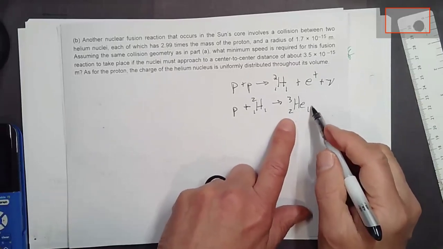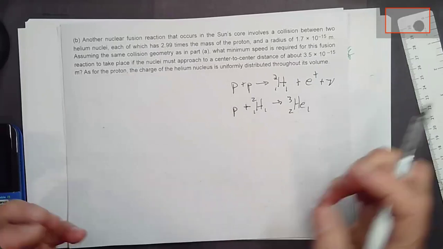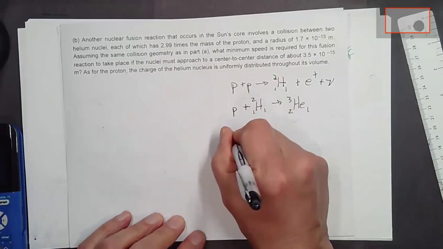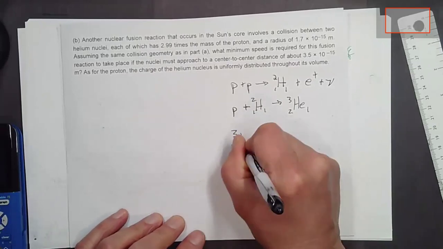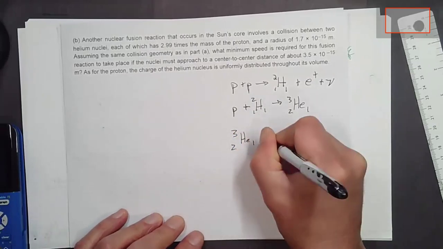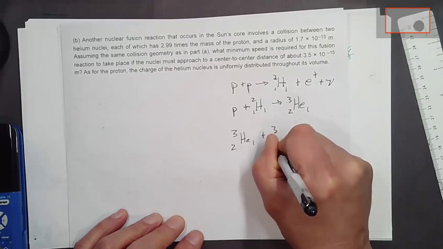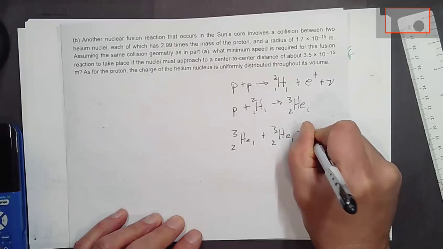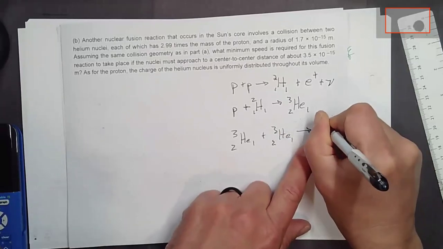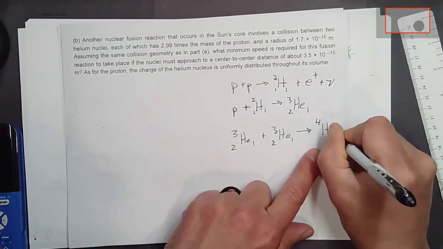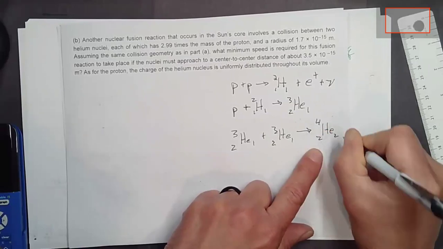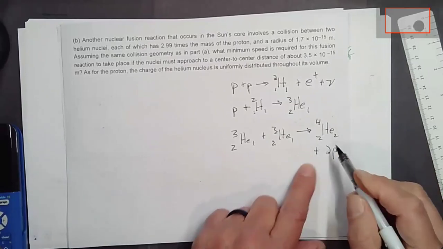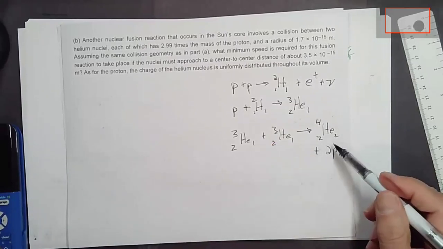And then later, 2 helium-3s combine, and they combine to form 1 helium-4 nucleus, plus 2 protons get kicked out of that reaction when that occurs.